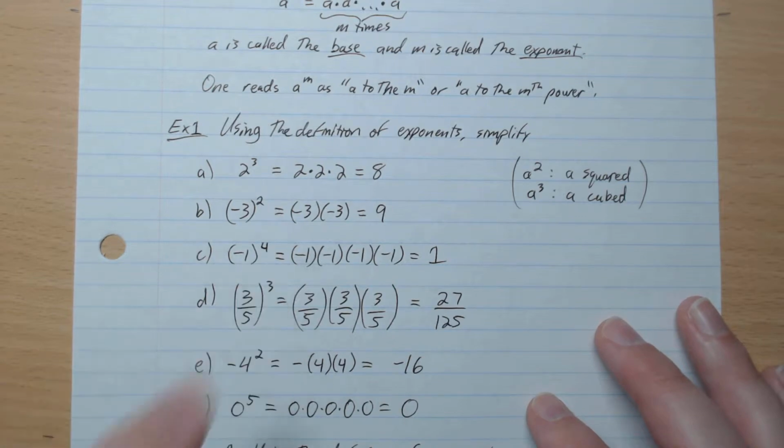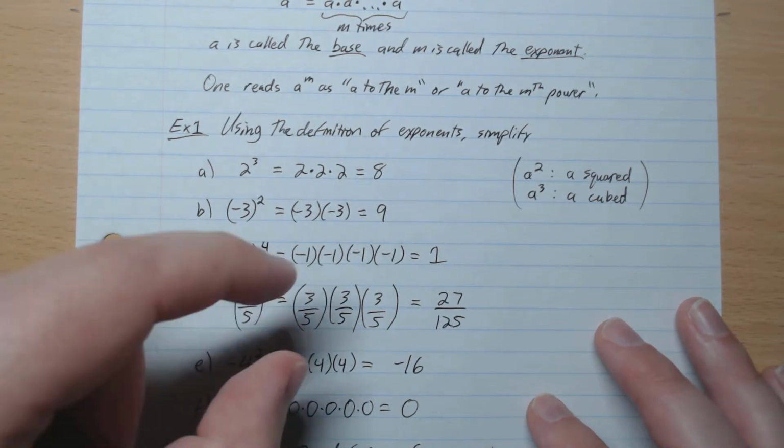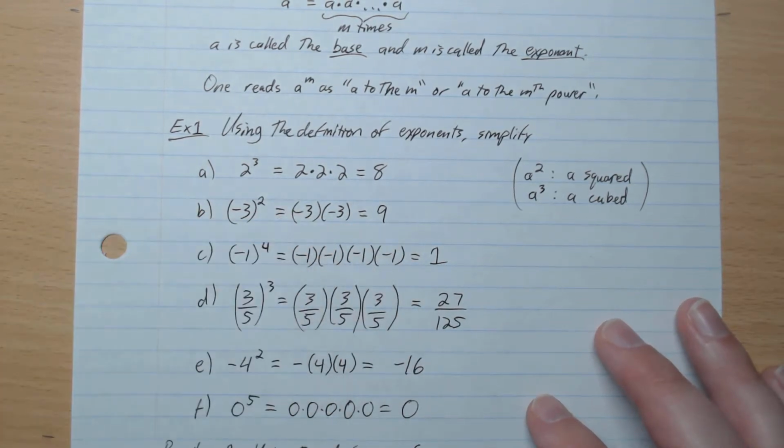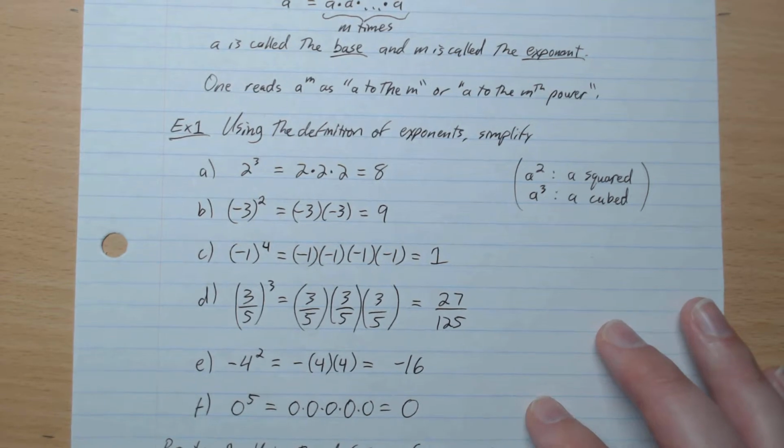3 over 5 to the 3. This means 3 over 5 is multiplying itself 3 times. So we multiply the top for fractions, 27. Multiply the bottom, 125.